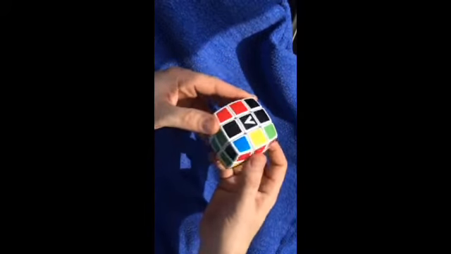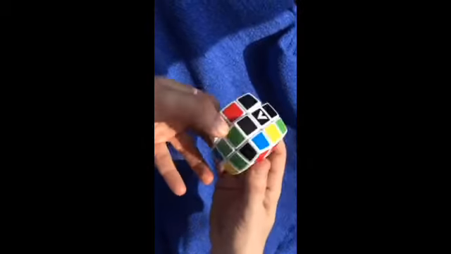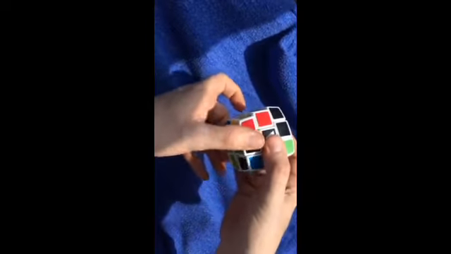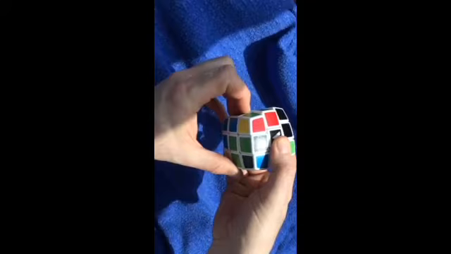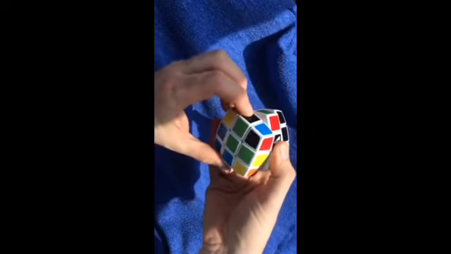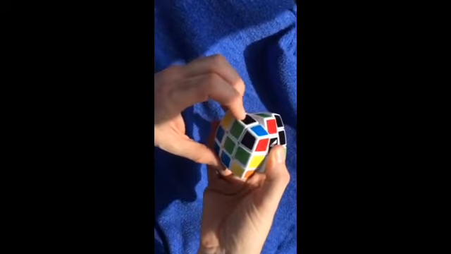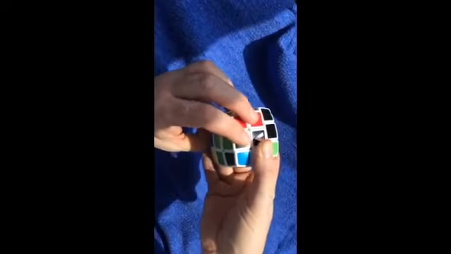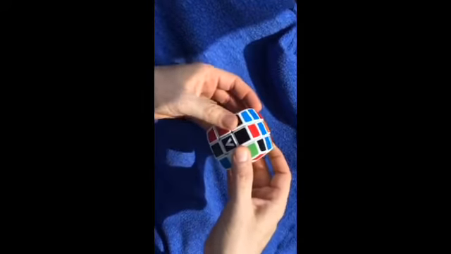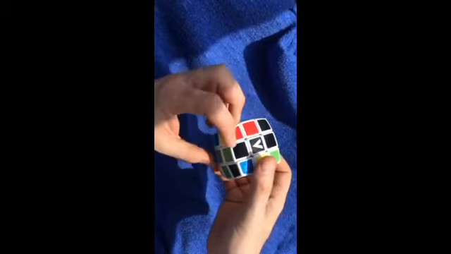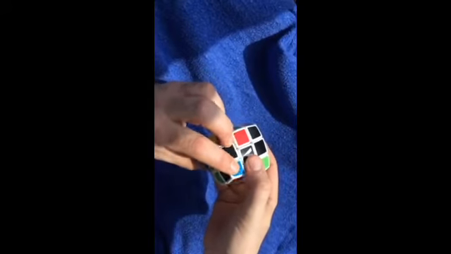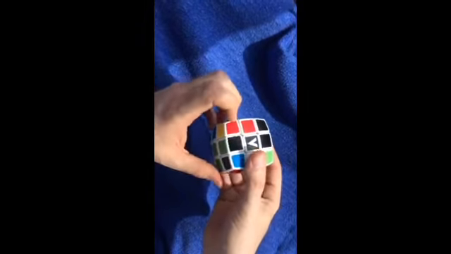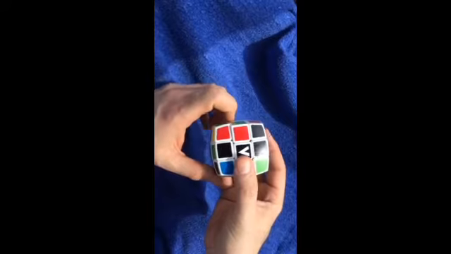Then you have D for down, which is going to be D like this, clockwise, and Di, D inverse, D prime, counterclockwise. And so you'll see online a lot of people will use either D and Di, or they'll use B and Bi, because they'll call this a bottom.